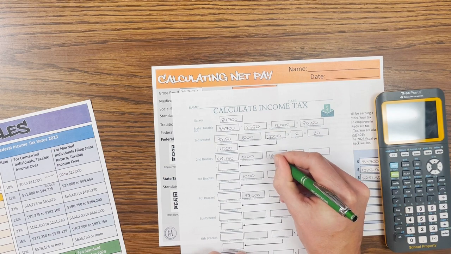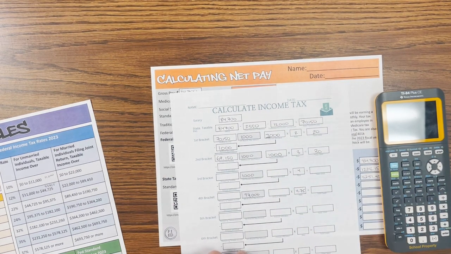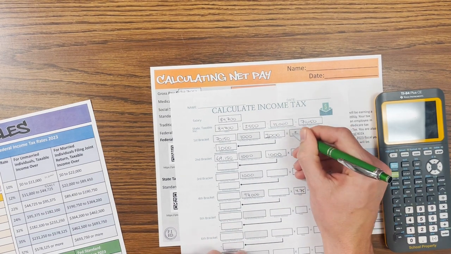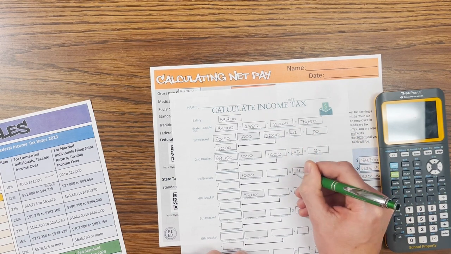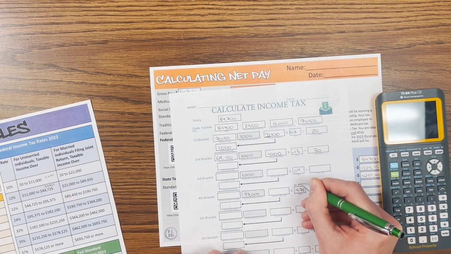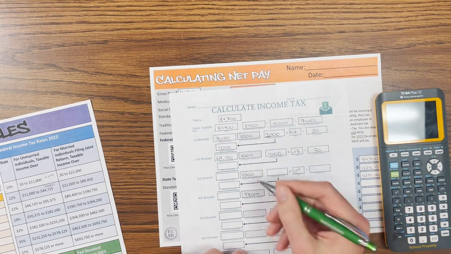So we're going to put 1,000 in again. 1,000 times 3% is $30. And if we want it as a decimal, it would be 0.02, 0.03, 0.04, and this one as a decimal would be 0.0475. So if you needed it written that way, that's what I'm multiplying by.